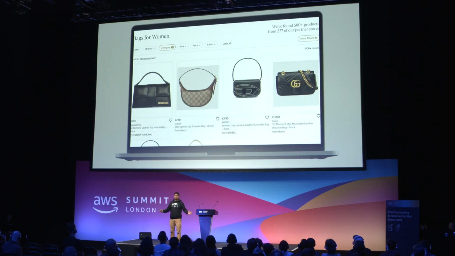The other one is what we call a feeds page. This is a collection of products that all have some unifying theme. In this case, we can see bags for women as a unifying theme. You can imagine there are many more. Hopefully, it should come as no surprise whatsoever that this collection of products is powered by OpenSearch.